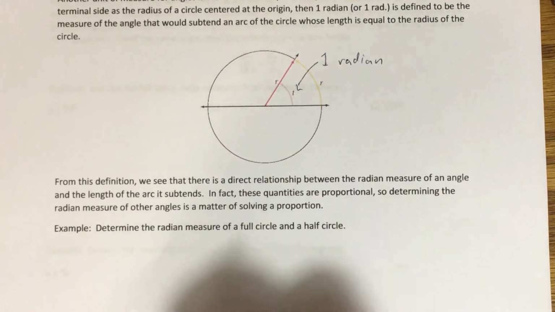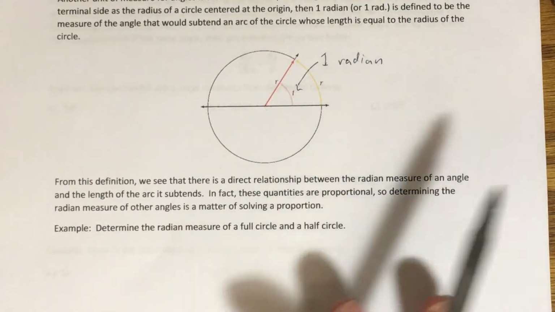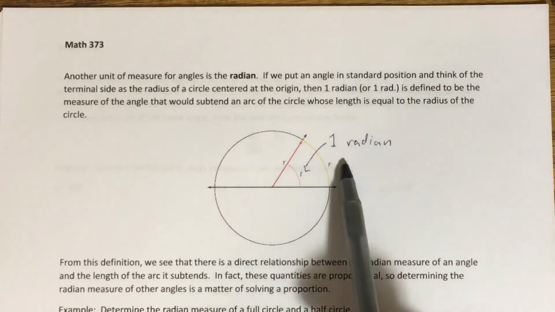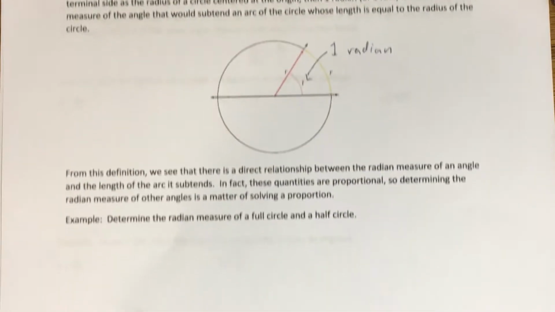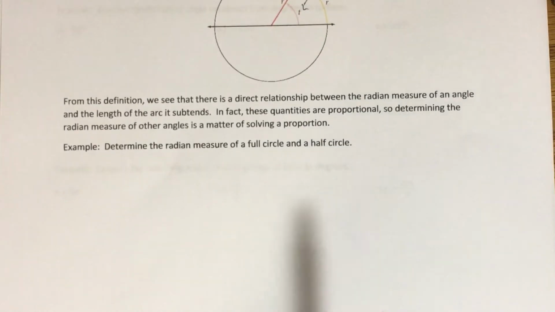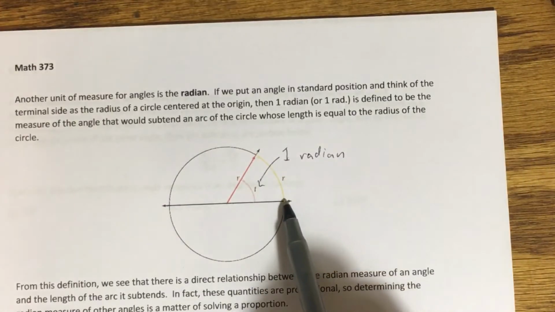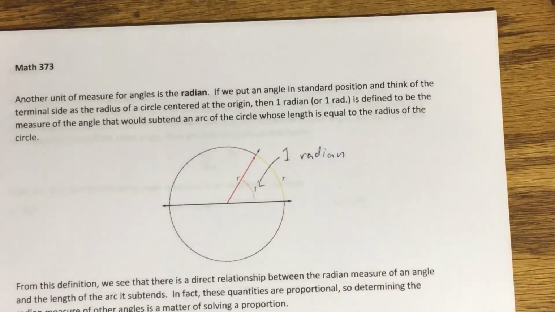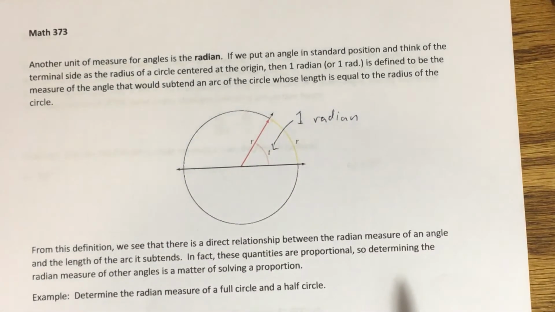So let's move down to an example here, because what we've talked about is just what 1 radian looks like. But it's helpful to come up with some familiar values for radian measure. For example, we know that a full circle in degrees is 360 degrees. This is clearly not a full circle. 1 radian is just a piece of a circle. So how many radians are there in a full circle? Is there a way of determining that easily? Well, let's think about that.